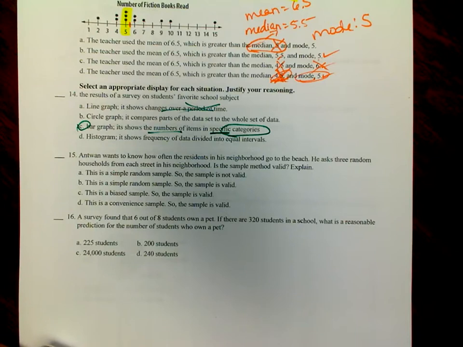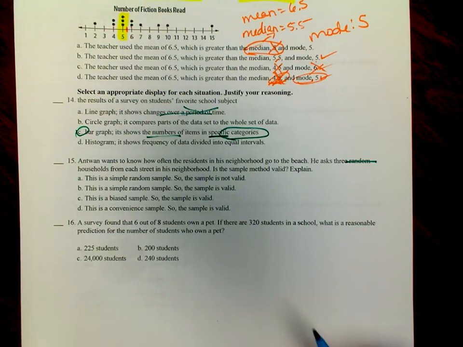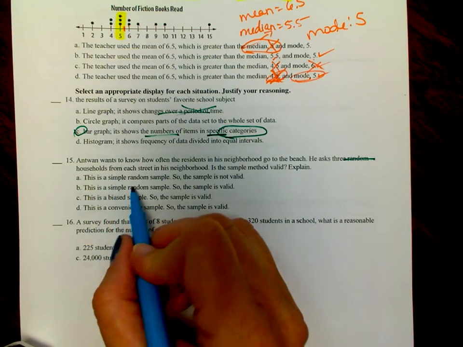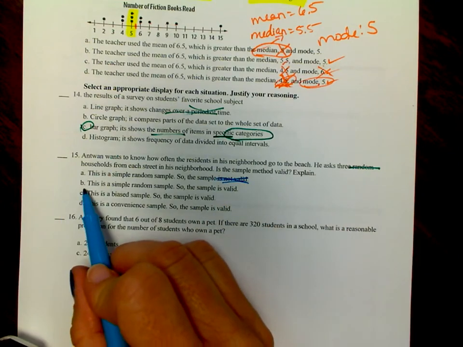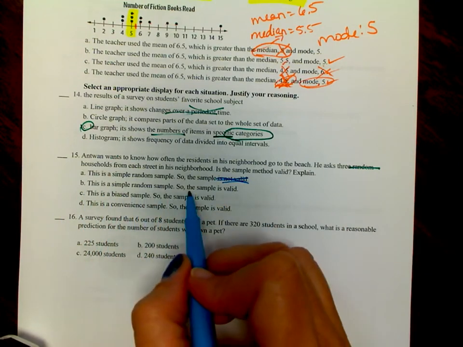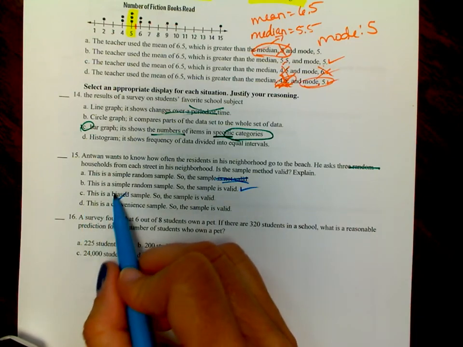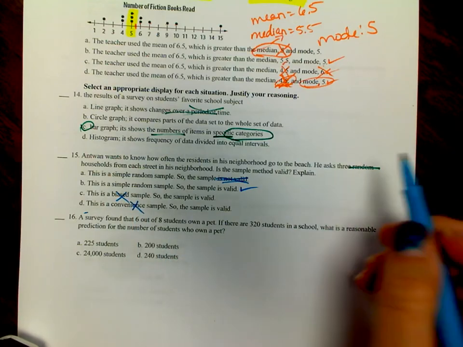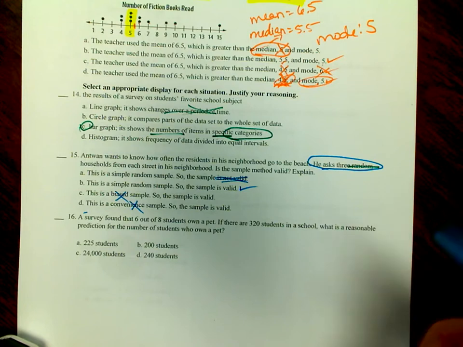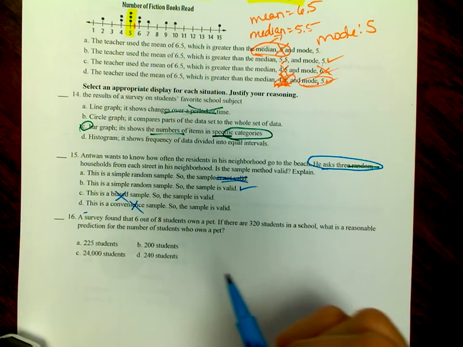15, Antoine wants to know how often a resident in his neighborhood goes to the beach. He asked 3 random households from each street in his neighborhood. Is this sample method valid? This is a simple random sample, so the sample is valid. It's not biased. It's not convenience. 3 random households. So I would go with B.